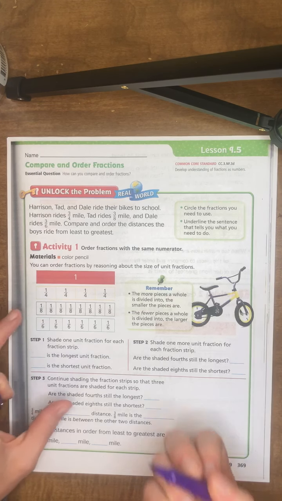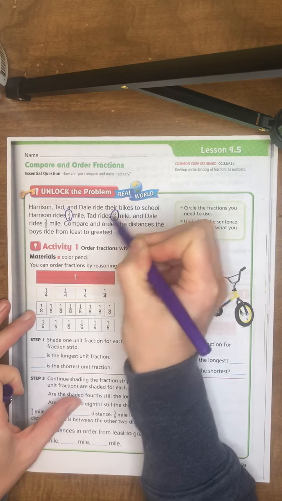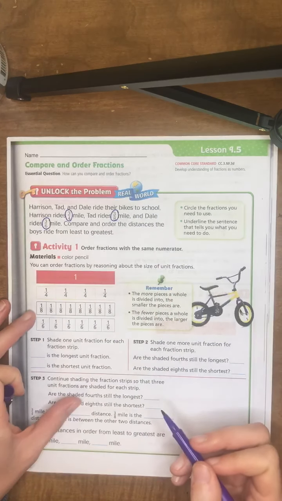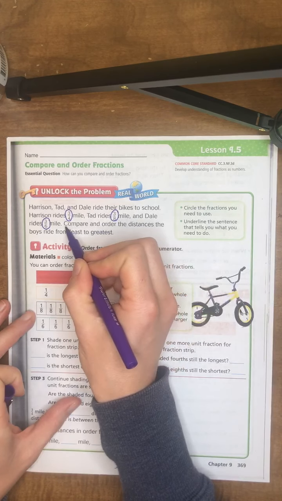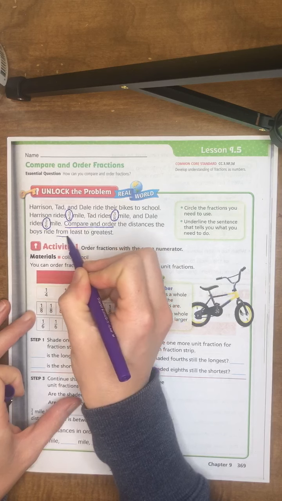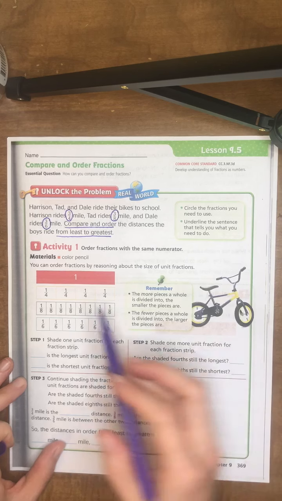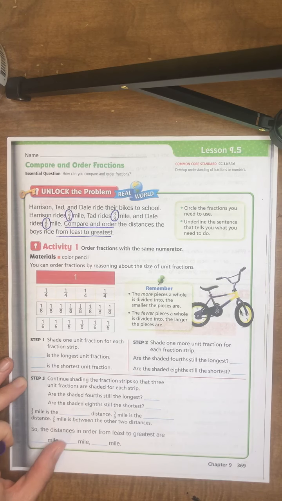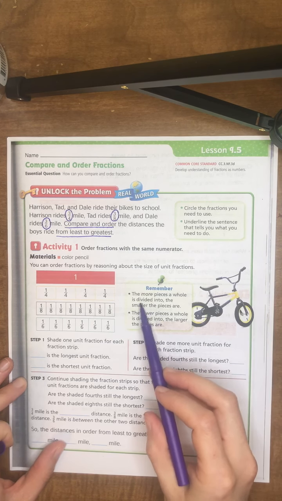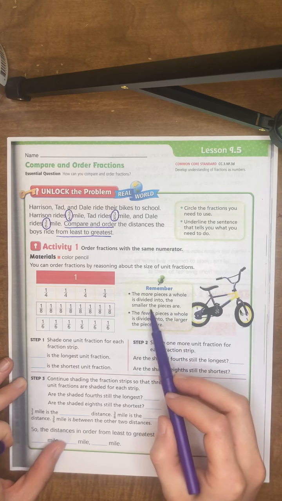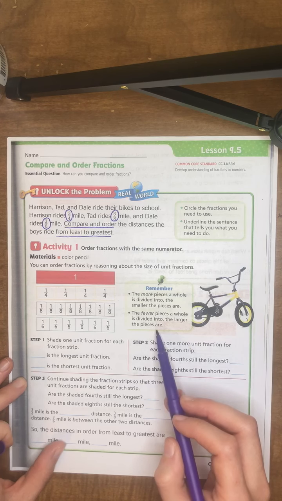So, circle the fractions you need to use. And then underline the sentence that tells you what you need to do. So we need to compare and order from least to greatest. You're using the fraction strips to help you with this, and remembering the more pieces a whole is divided into, the smaller the pieces are. The fewer pieces a whole is divided into, the larger the pieces are.